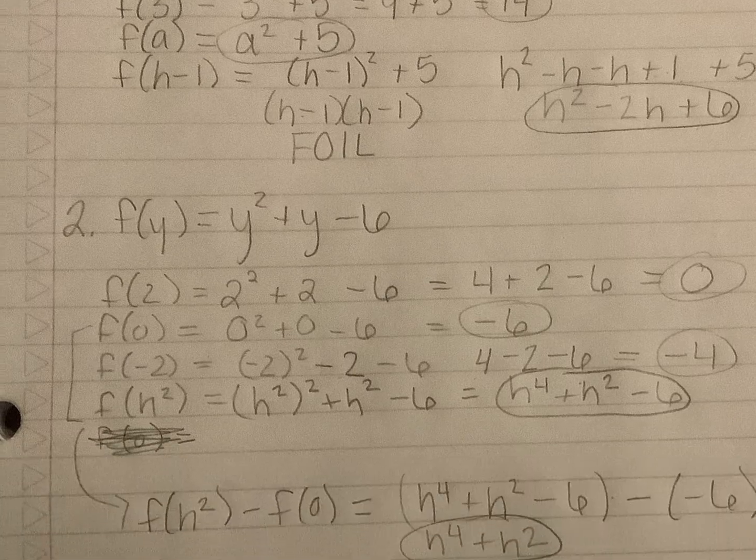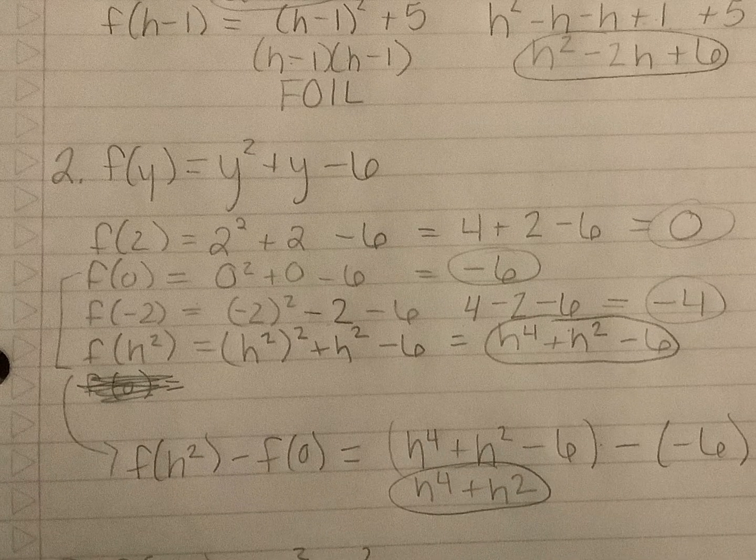Okay, for number 2, our function is f of y equals y squared plus y minus 6. So plugging in a 2 wherever there's a y. So it's 2 squared plus 2 minus 6. So 4 plus 2 minus 6 is 0. Then you're finding f of 0. So you have 0 squared plus 0 minus 6. So that is just negative 6.